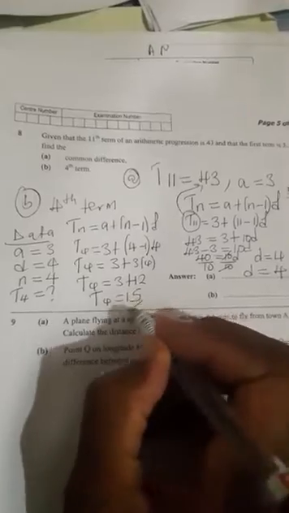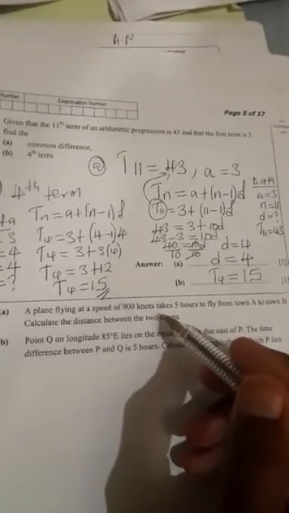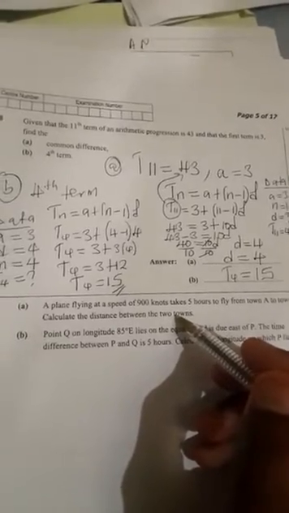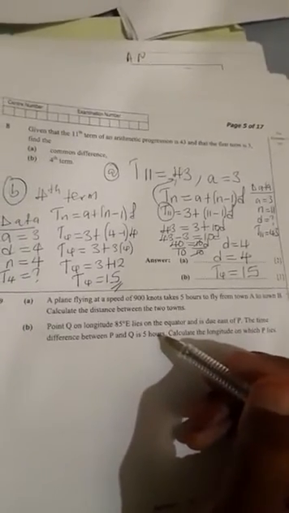So term number 4 will be equal to 15. Then you get the answer and put it here. Term number 4 is equal to 15. So for this question, we are done. For arithmetic progression, you are just supposed to know a few formulas. So this is how you are supposed to answer.